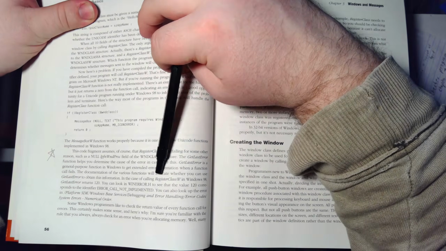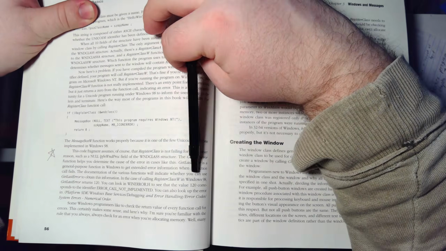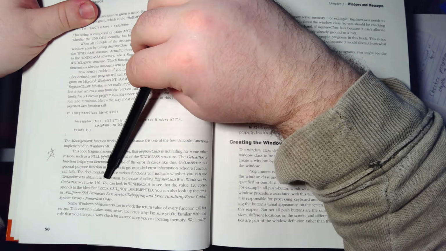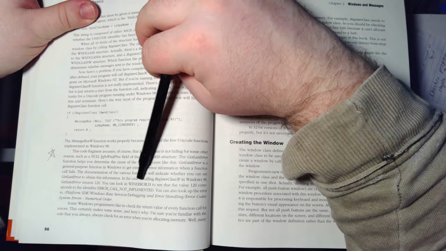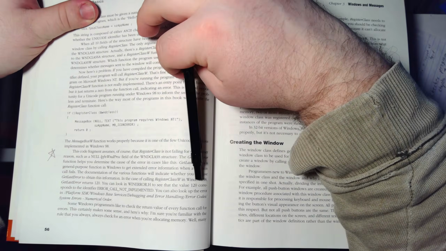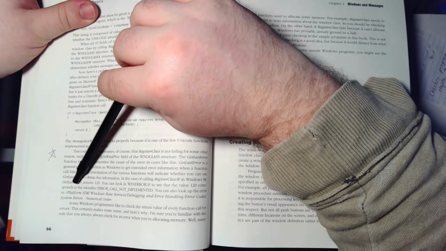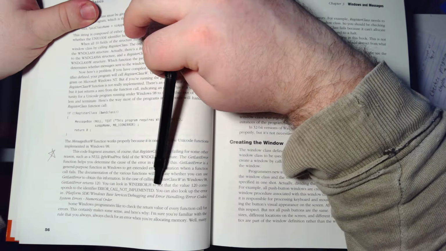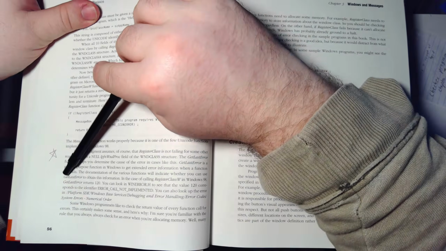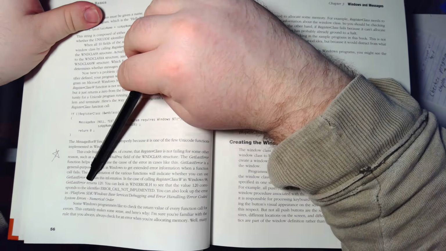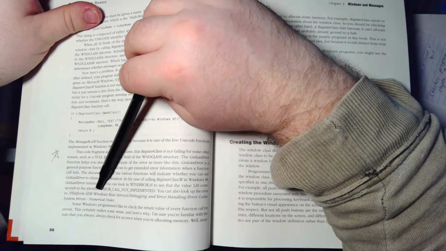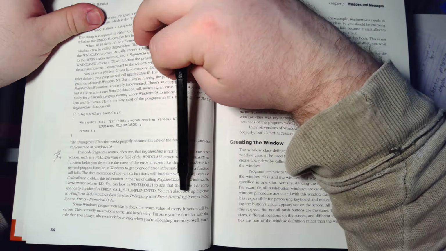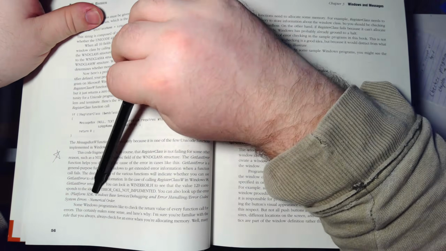In the case of calling RegisterClassW in Windows 98, GetLastError returns 120. You can look in WinError.h to see that the value 120 corresponds to the identifier ERROR_CALL_NOT_IMPLEMENTED. You can also look up the error in the Platform SDK, Windows-based services, debugging and error handling, error codes, system errors, in numerical order.